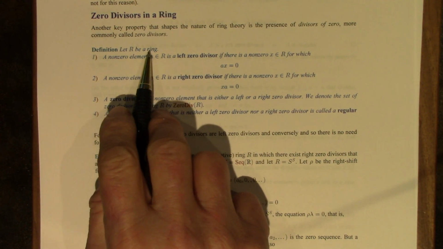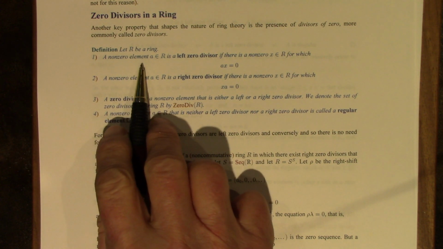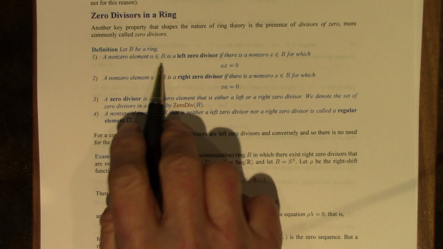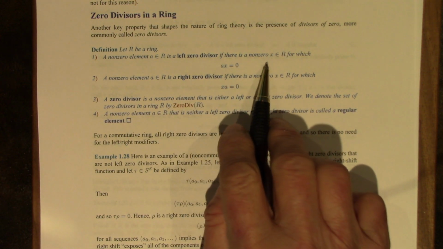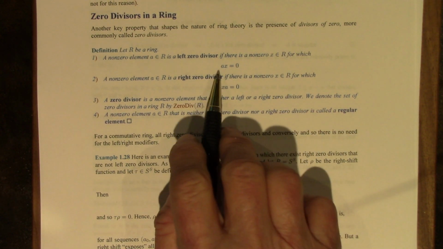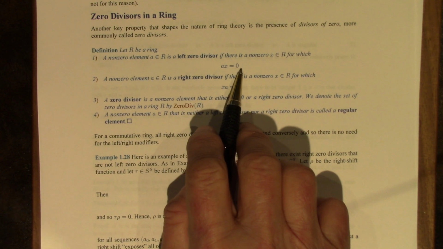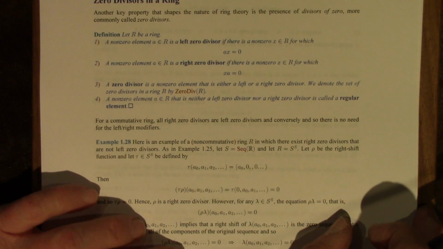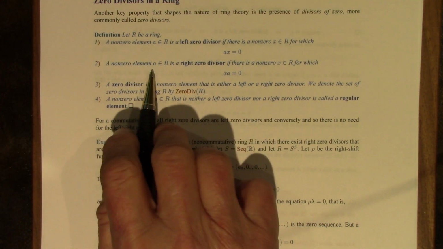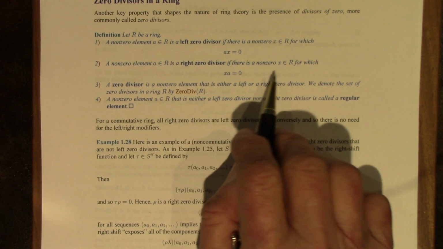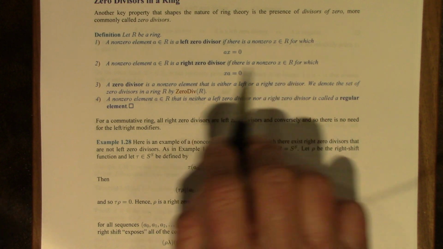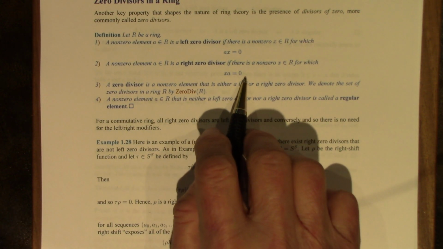Let R be a ring. A non-zero element a in R is a left zero divisor if there is a non-zero x in R for which ax equals 0. A non-zero element a in R is a right zero divisor if there's a non-zero x in R for which xa equals 0.